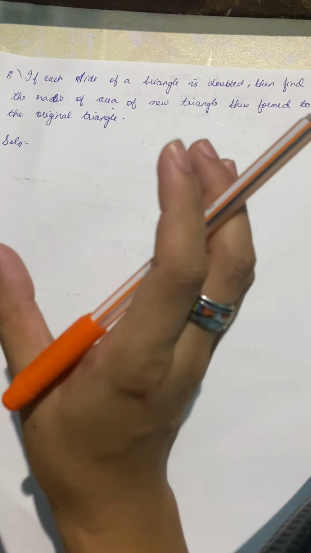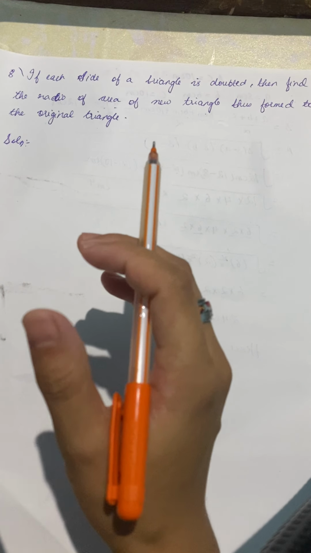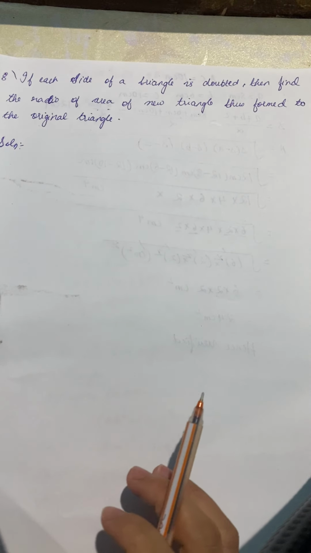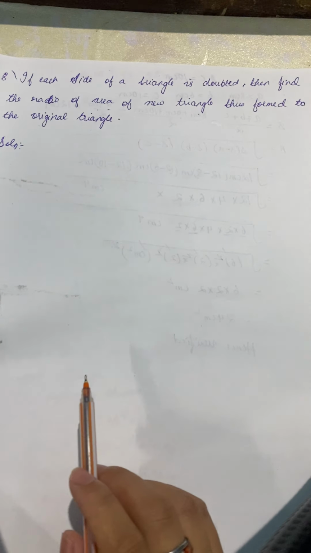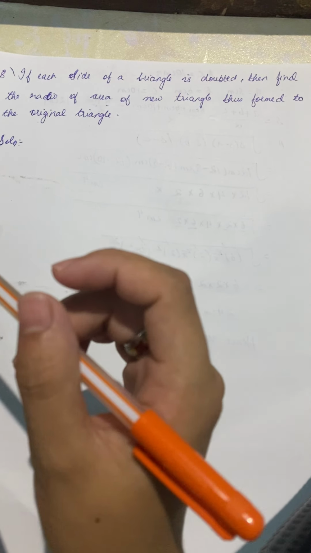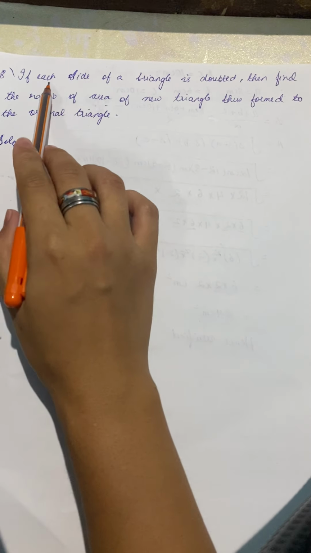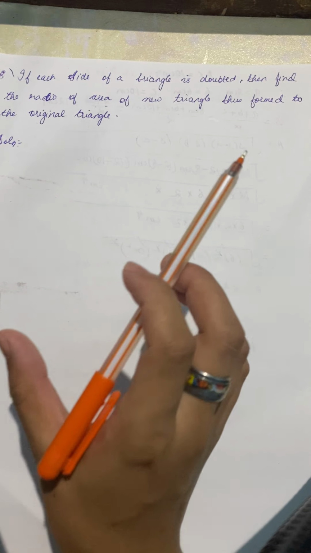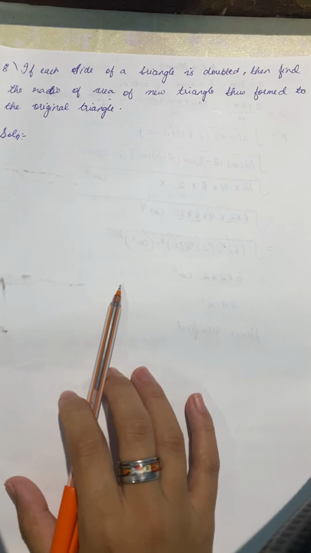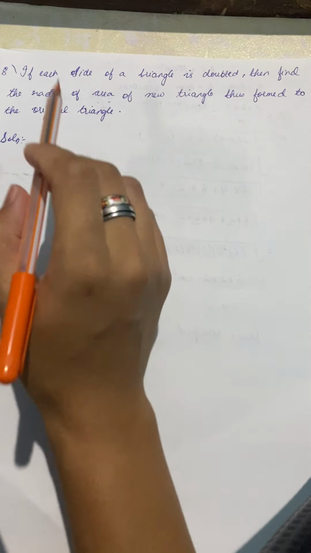So the original triangle, you actually know, we're going to use Heron's formula. But what is the new triangle they're talking about? The new triangle is formed when each side of a triangle is doubled. Clear with that? We have the original triangle and a new triangle is formed when each side of a triangle is doubled. Clear? Now we'll first form the original triangle.